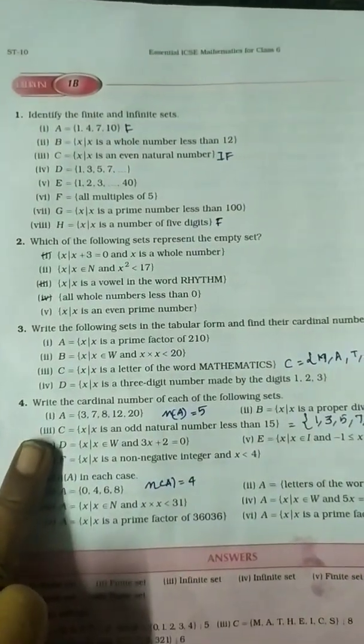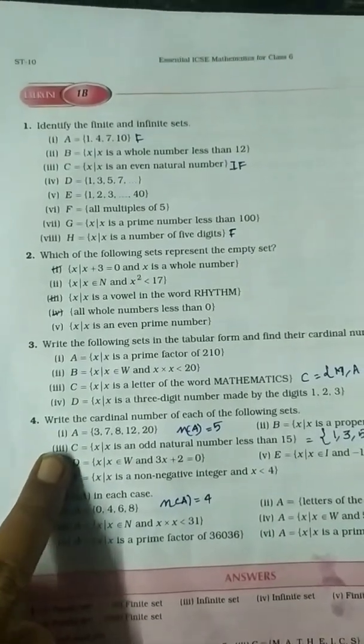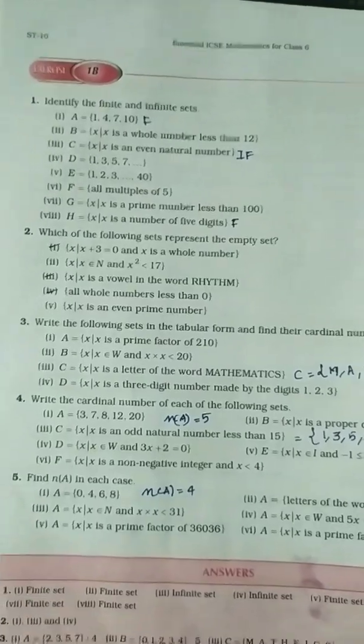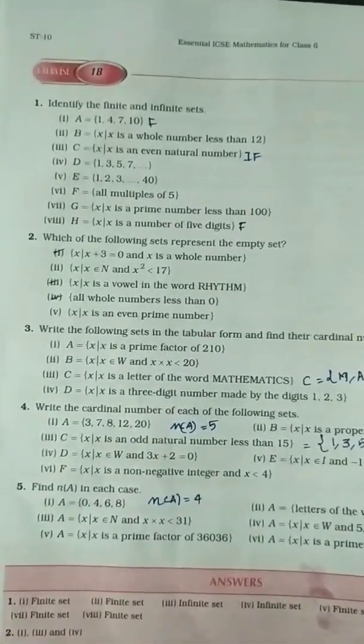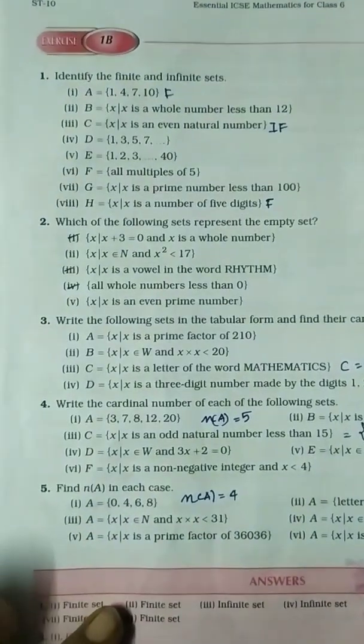Fourth problem. Write the cardinal number of each of the following sets. A is equal to set of all 3, 7, 8, 12, 20. What is the cardinal number of A? So n of A is equal to how many elements are there? 5 elements are there. So n of A is equal to 5.